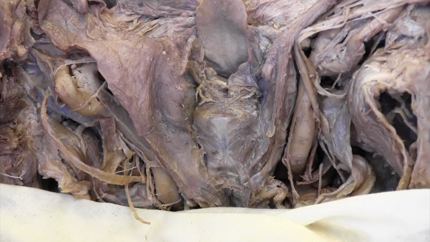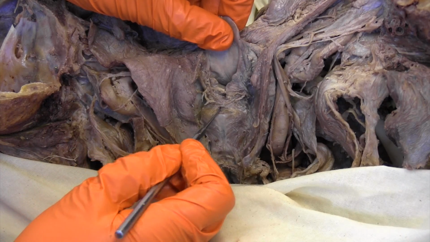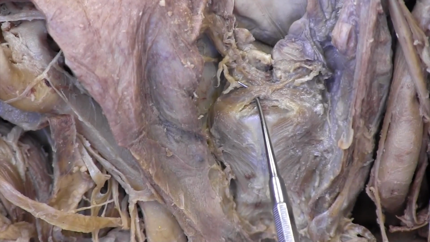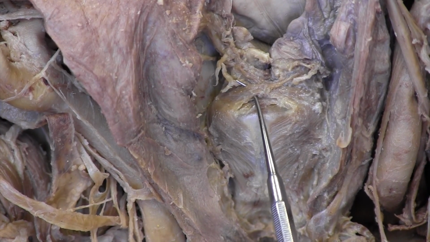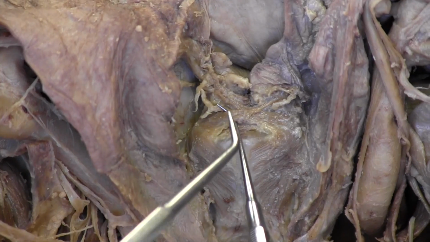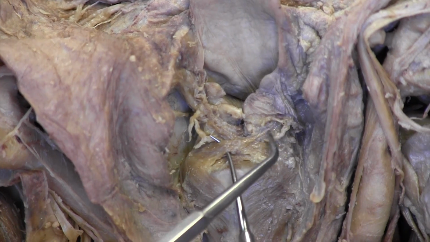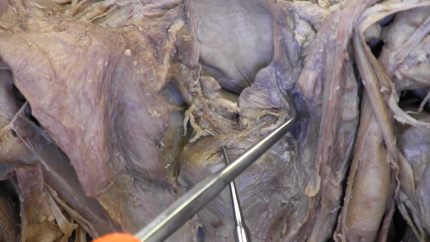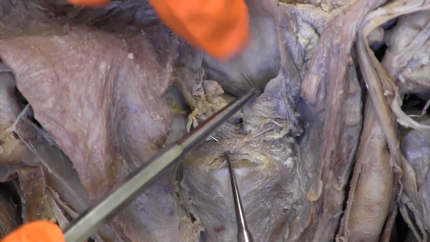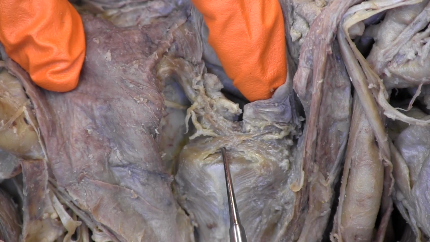Now let's look at a very delicate structure right there. Let's just identify. So this is maybe a little tricky, but if you get in there really close, you can see that I'm grabbing a little bundle of fibers. If you follow them out this way, you can see that they go up and run obliquely into this next structure that we'll talk about. So this is the oblique arytenoid muscle.